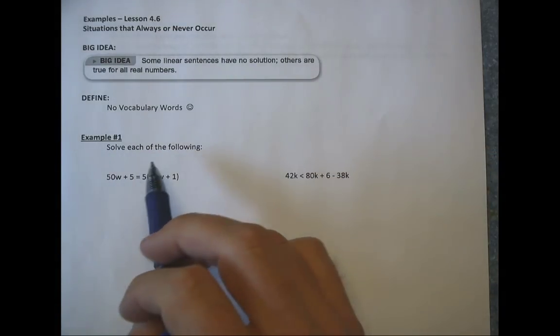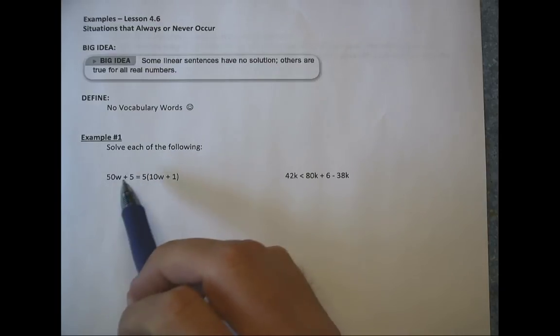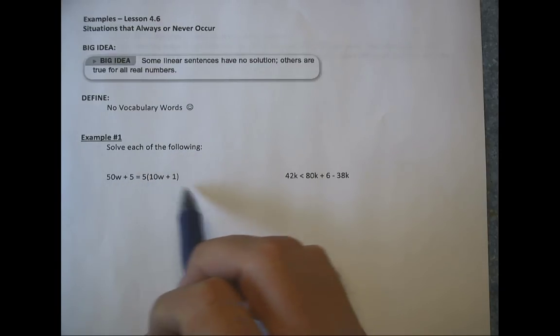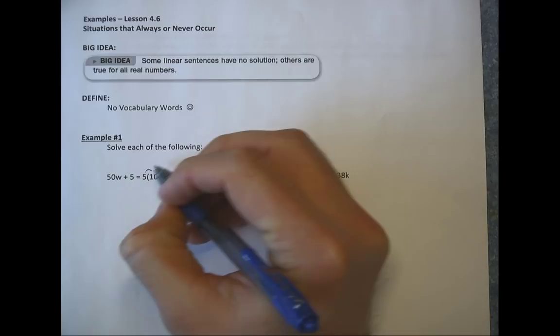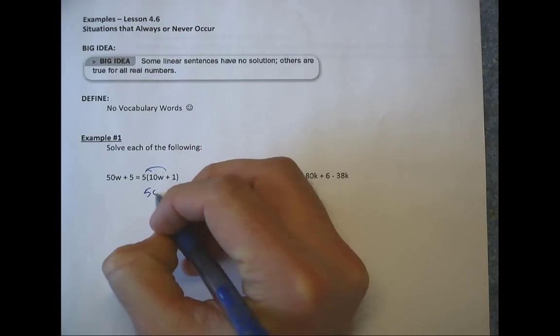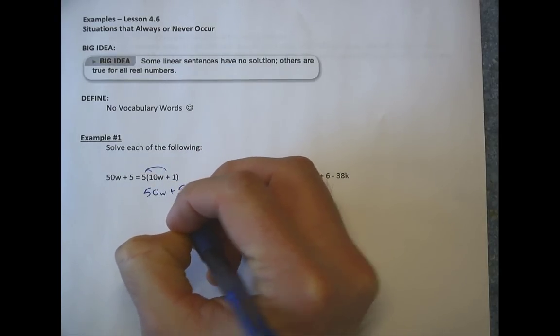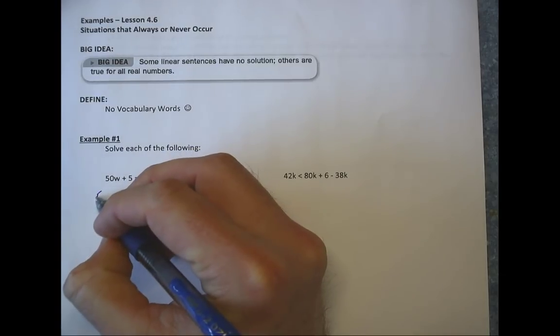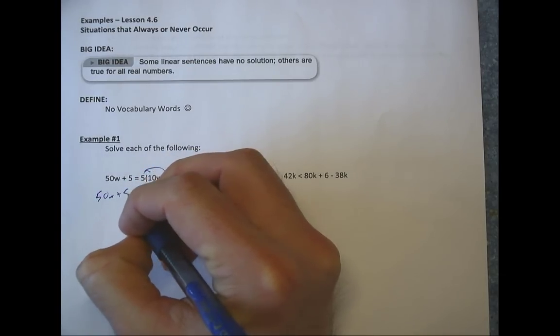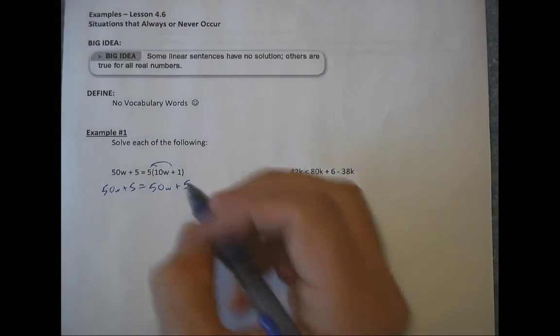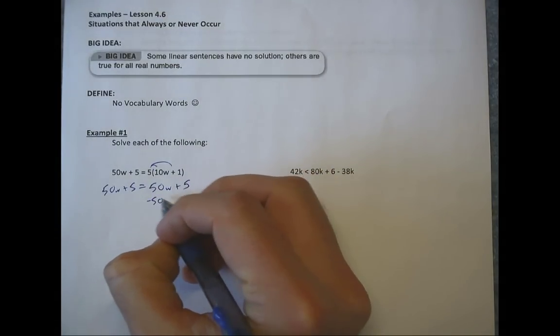So starting with example number 1, we've got this equation. First of all, I've got some simplifying to do on the right side, so I'm going to take care of that first. So I'm going to get 50w plus 5, and on this side I have 50w plus 5. Okay, so right off the bat, that should look a little weird, right? We got the same thing going on both sides. So if we were going to just actually go through the mechanics of solving this, we want to eliminate one of these variables. So we're going to minus, it doesn't really matter which one.